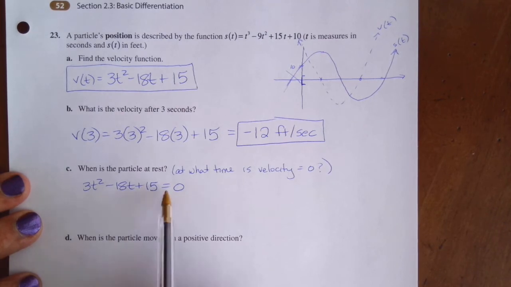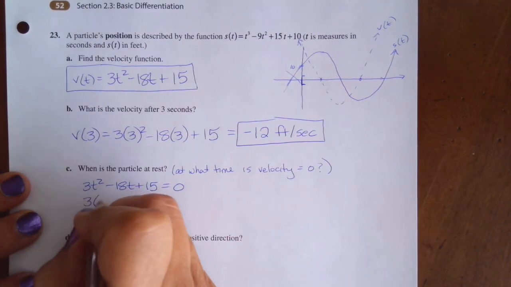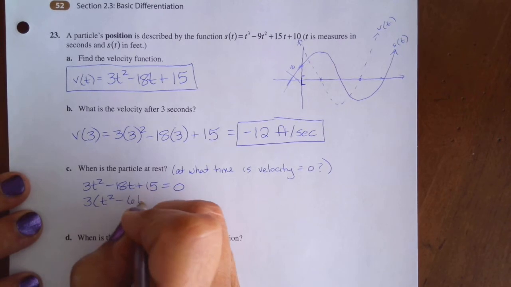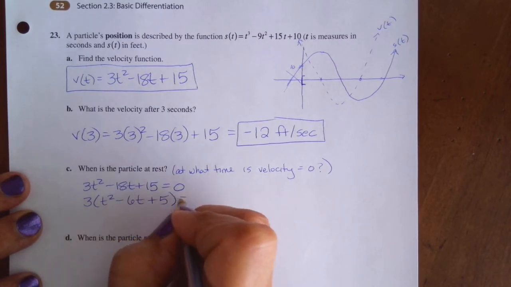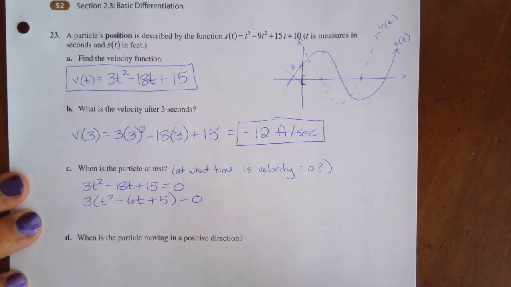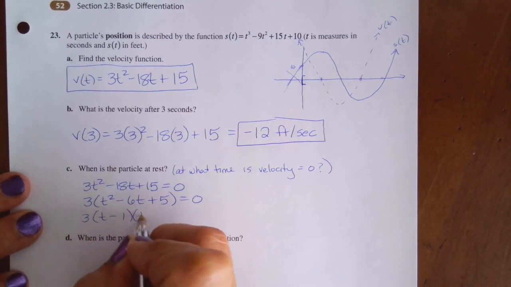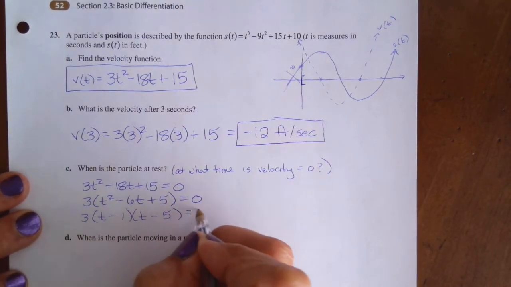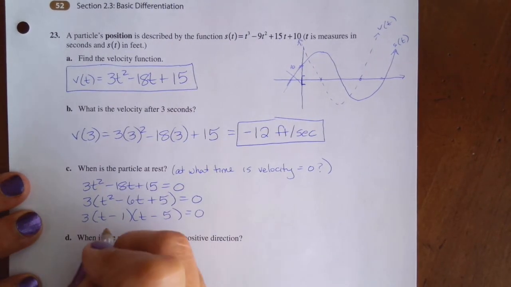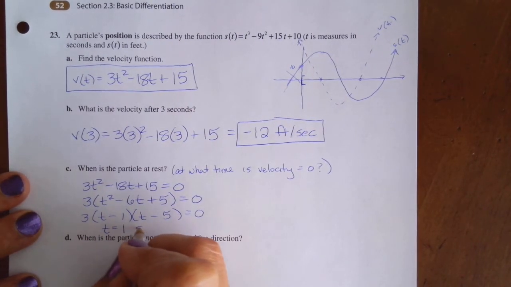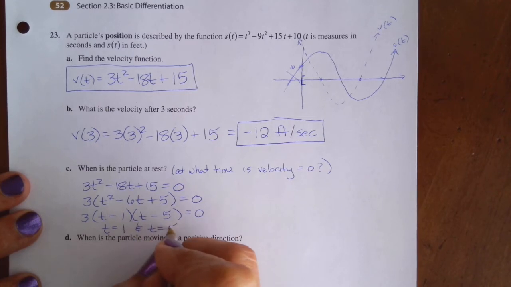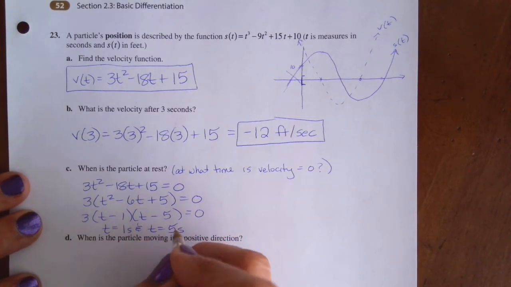So again, we're going to factor that, and we can start by factoring out a 3 from each term. Factor what's left. So we're going to use 5 and 1. Both will be minus. So set those equal to 0. We end up with t equals 1 and t equals 5. And these are seconds. Okay.